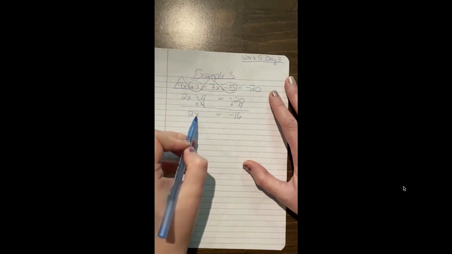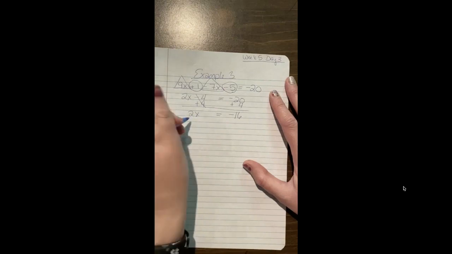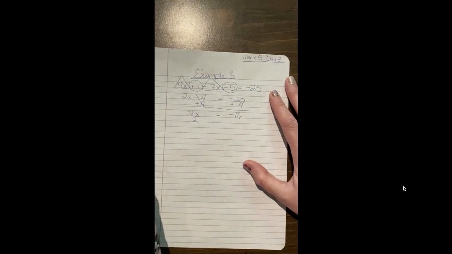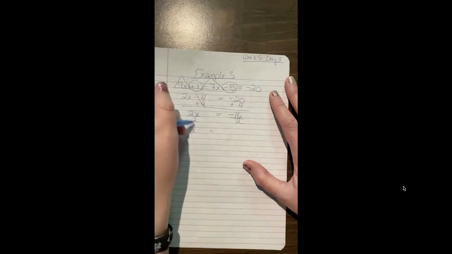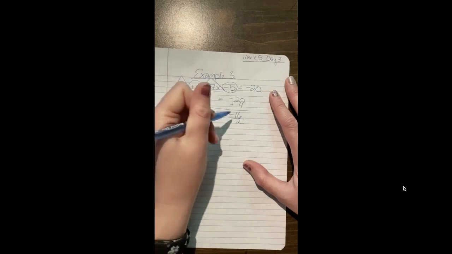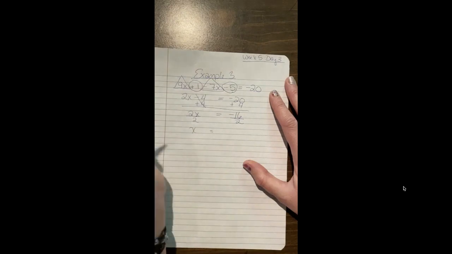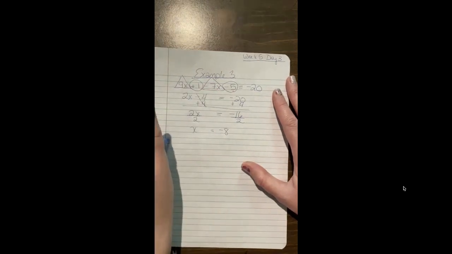To finish isolating the x, x is being multiplied by 2. The opposite of multiplying by 2 is dividing by 2. What I do on one side, I must do on the other. So x, remember 2 divided by 2 is 1, so this is 1x, or I can just write x, equals negative 16 divided by 2 is negative 8. Let's go ahead and check it.